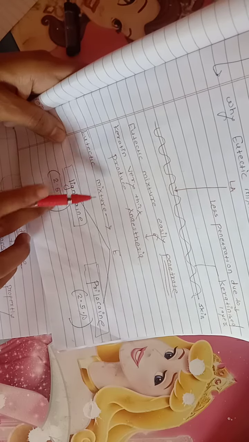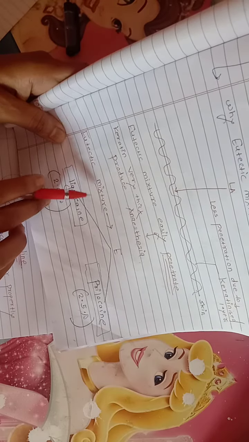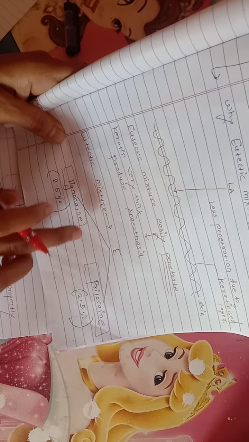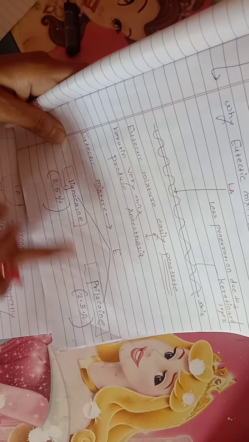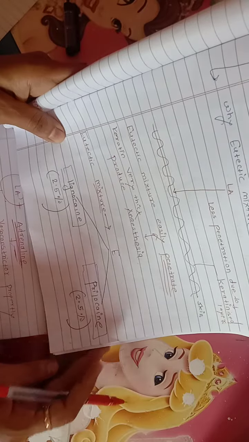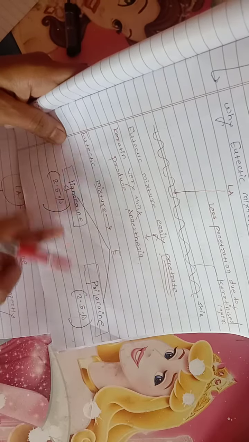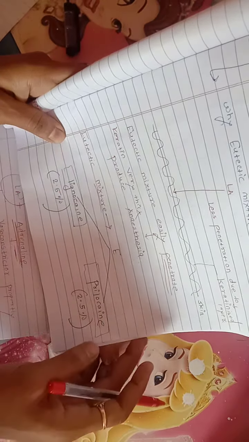A eutectic mixture is a mixture of two substances or two ingredients. The first one is lignocaine and the second one is prilocaine, both local anesthetics. The combination of both of these is the eutectic mixture, and it easily penetrates the keratinized layer and produces anesthesia.